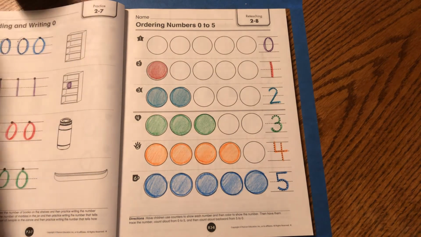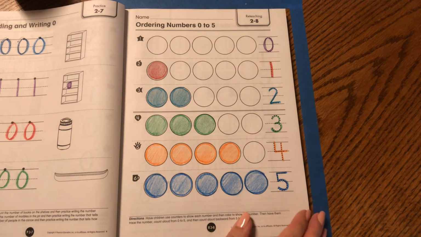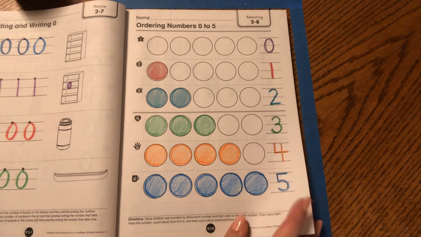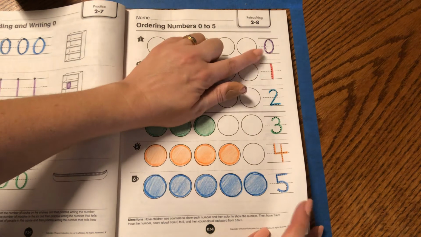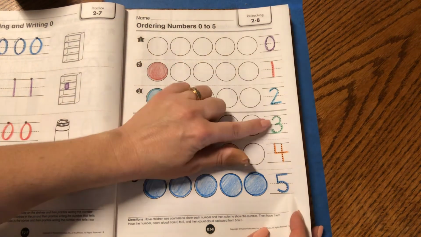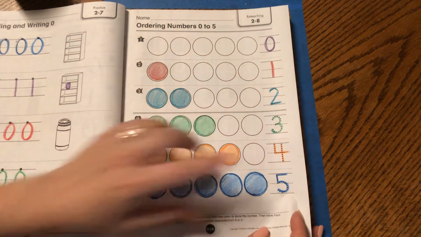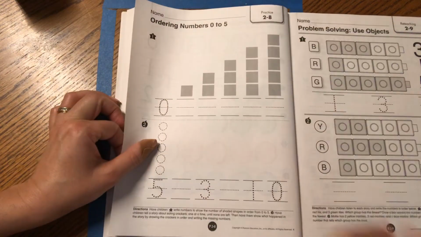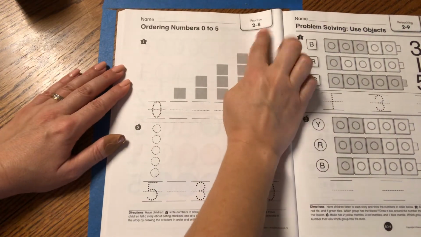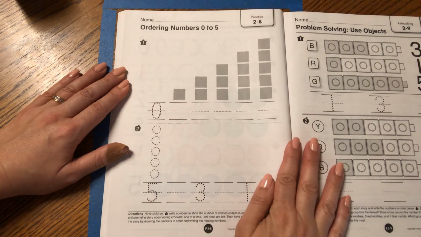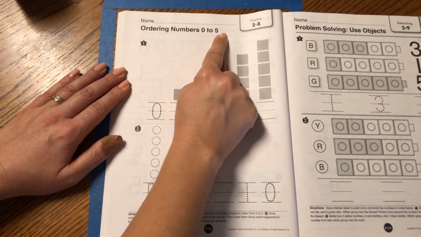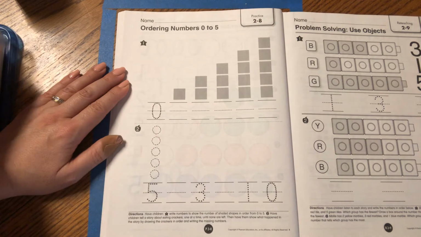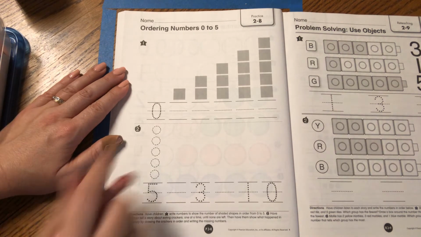Excellent job. Let's go ahead and turn the page. Now that we know the order, 0, 1, 2, 3, 4, 5. Okay, turn the page. Here we are in the back of 2-8, and we are going to practice with ordering our numbers. So we always start with the 0.